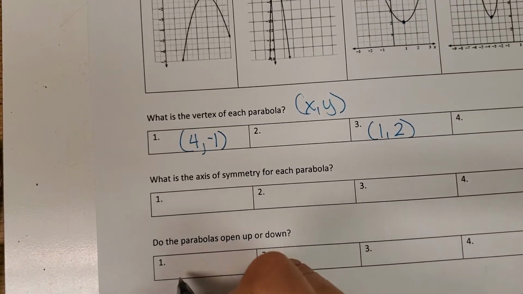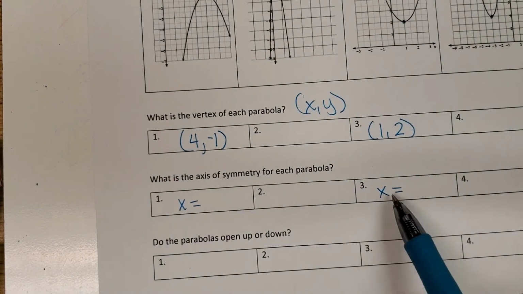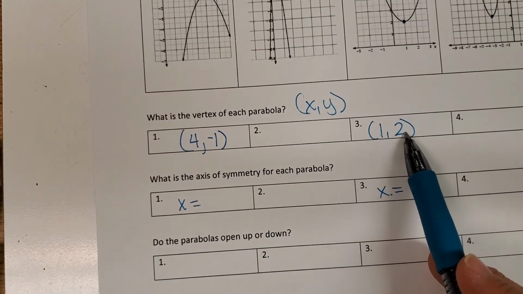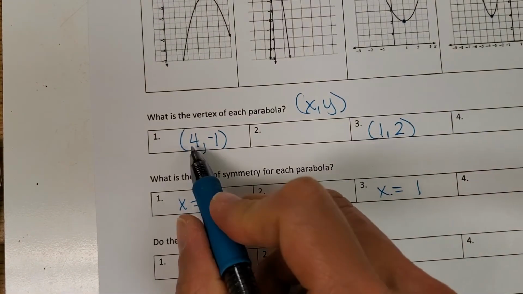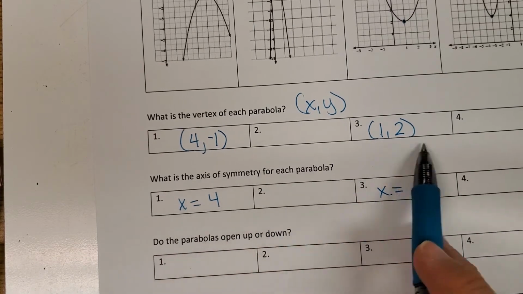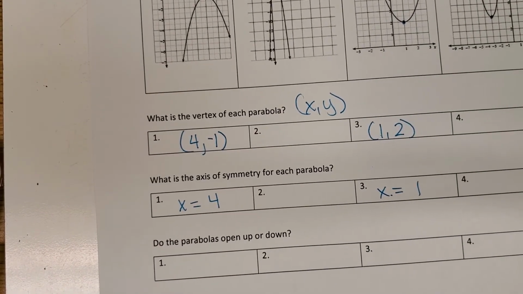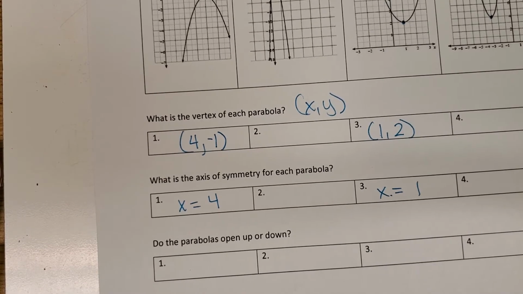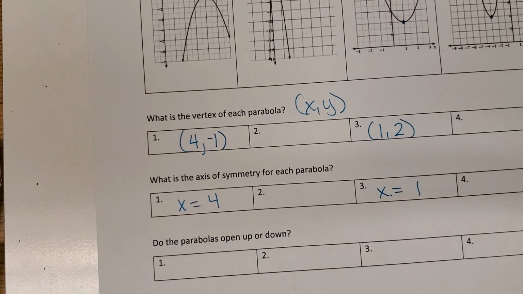Remember, the axis of symmetry is always an x equals line. And if I know what the vertex is, I just say, well, which one's x? Well, that one's x, so it's got to be x equals 1. Which one's x? 4. So once you have the vertex, axis of symmetry is pretty easy. If you remember, it's always a vertical line, which means it only has an x, and it always goes through the vertex. And so that x coordinate tells you what it is.